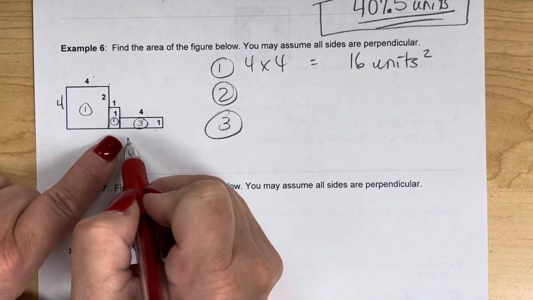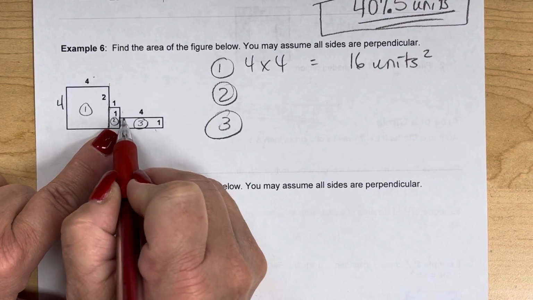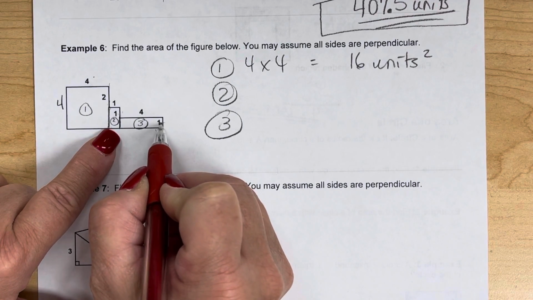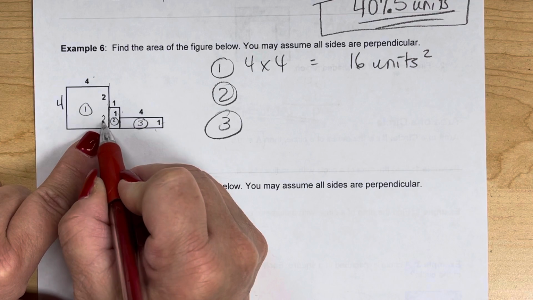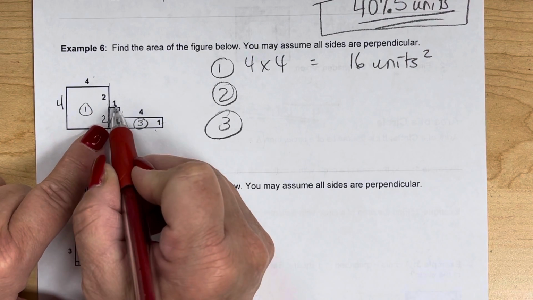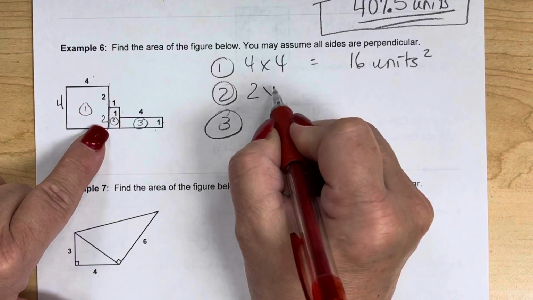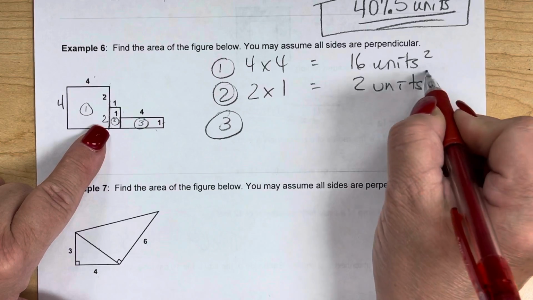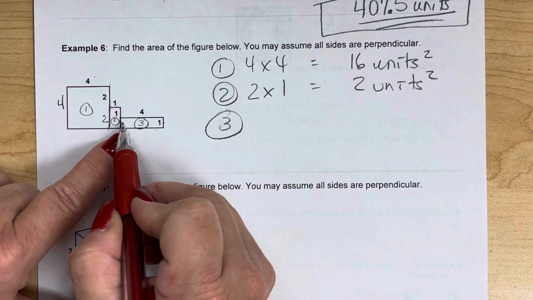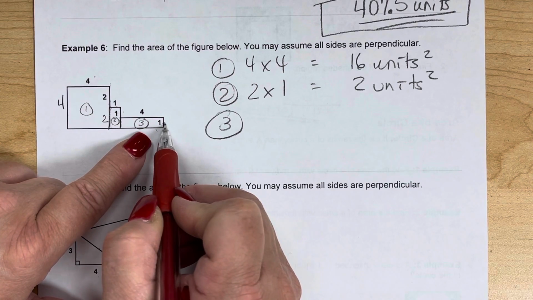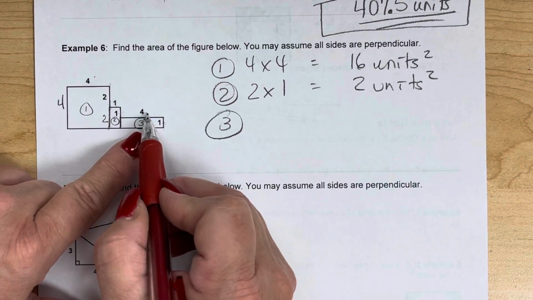Okay, now this small one here, if this piece is 1, that means this piece is 1. So this length is 2 for this here. And then times 1, so 2 times 1 equals 2. Well, that's pretty simple. And then I have this really skinny rectangle here, which is 1, and the length is 4.